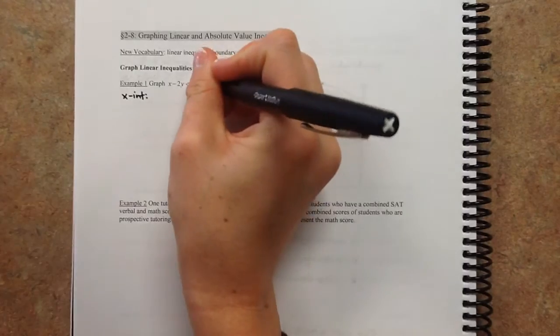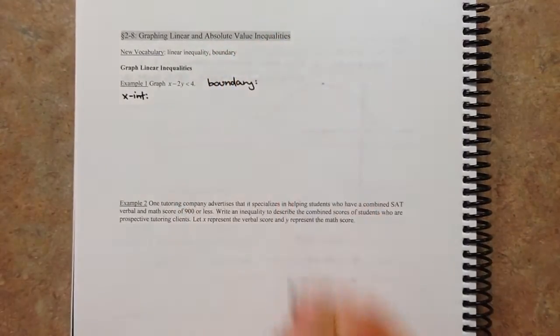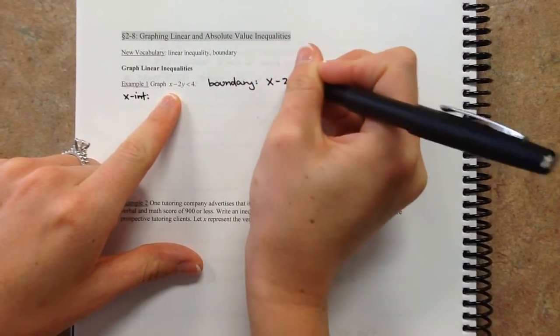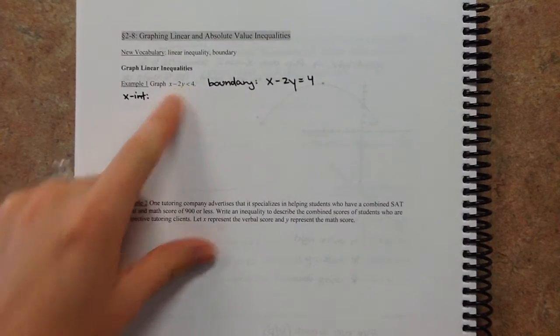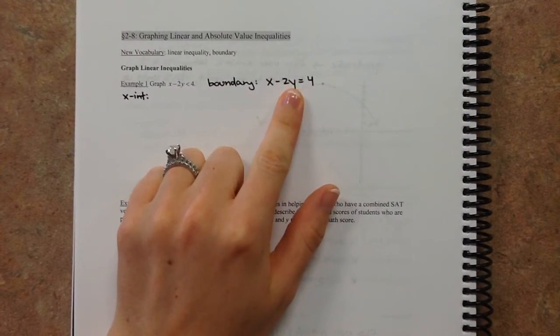So the boundary line that we're trying to graph looks like this. Step 1 is we want to graph just the boundary, so that's the line x minus 2y equals 4. The whole inequality is going to be the full shaded graph that we come up with. The boundary line itself is just going to be this line. So we know how to graph this line from a previous section.